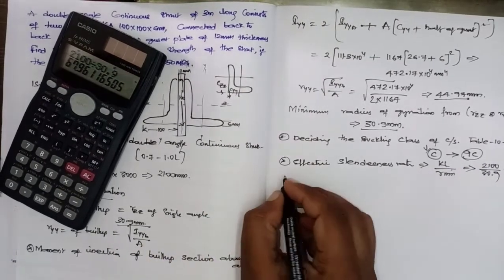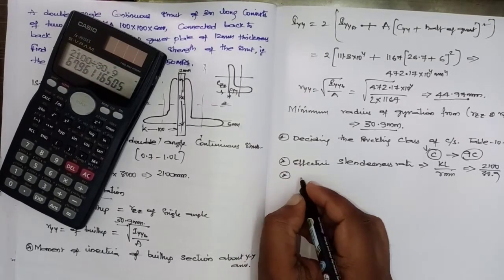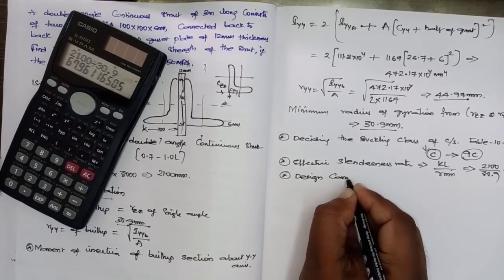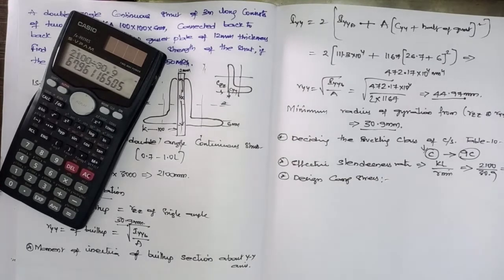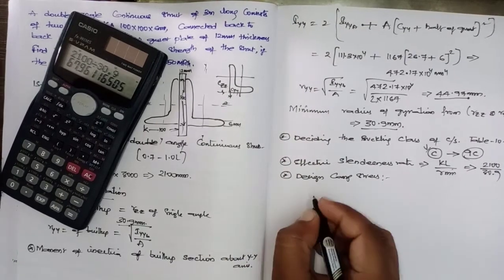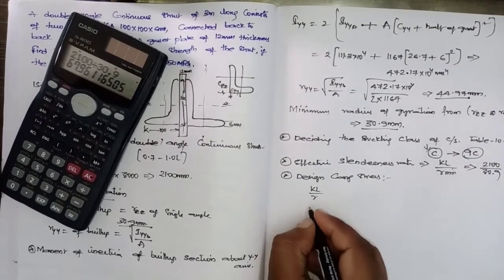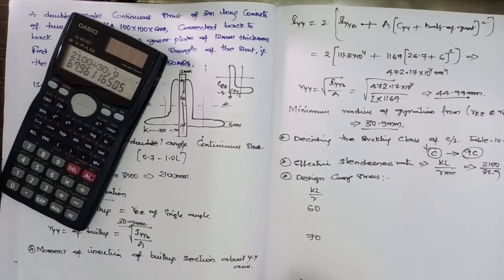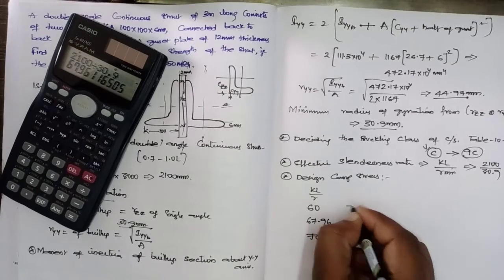Now you visit design compressive stress. Now for that design compressive stress, for KL by R value, this is 67, meaning it lies between 60 and 70. For which value are you required? 67.96.